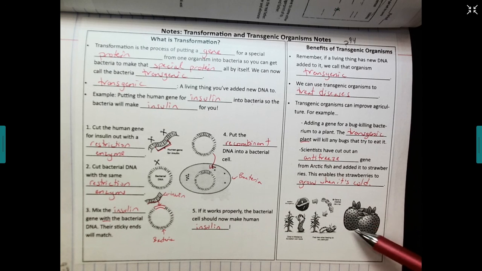But by creating transgenic strawberries or genetically modified strawberries, we can now get strawberries any time of the year because they're now more resistant to the cold and they can grow in colder weather than maybe strawberries that weren't genetically modified, right? That could only be grown in warmer months or in warmer regions of the world. So we're able to expand the food supply, not just for strawberries, but also here, with this plant, maybe this is wheat or rice or corn, a staple crop that millions of people rely on for their food supply.